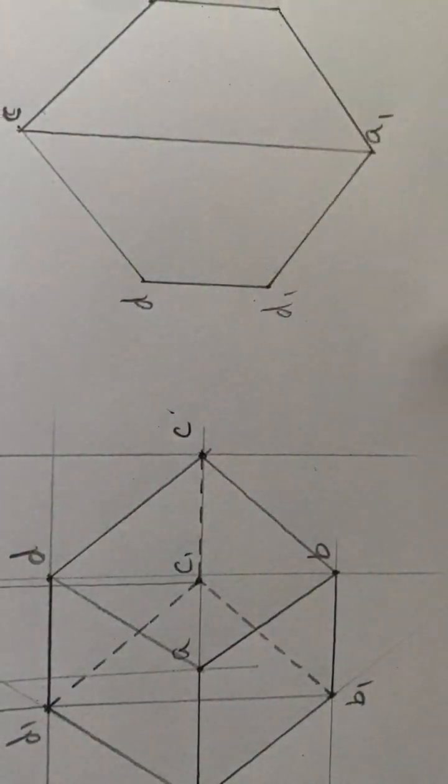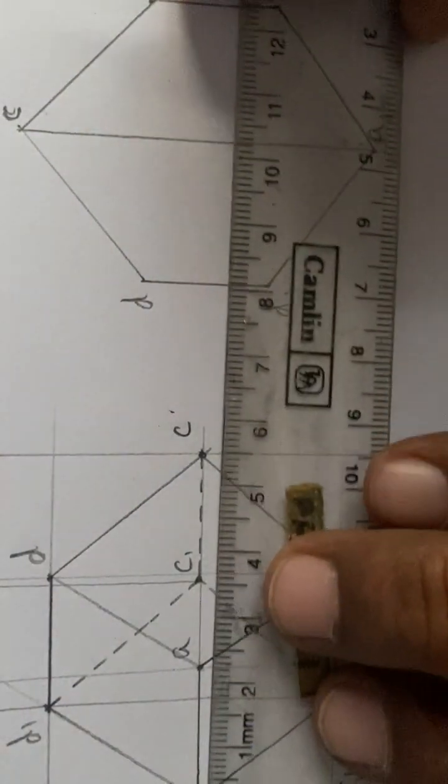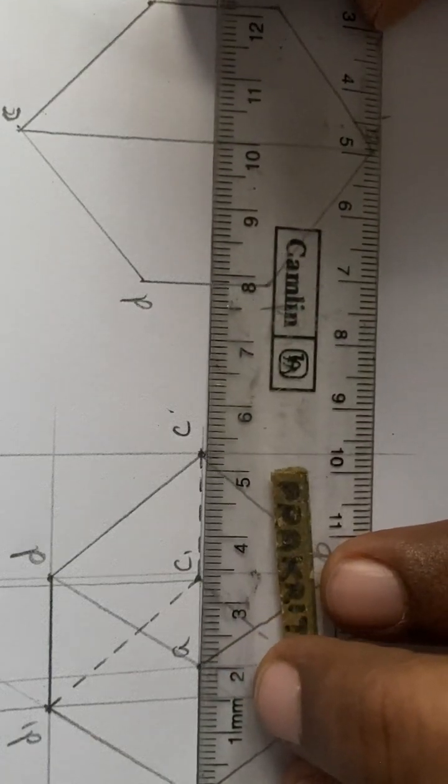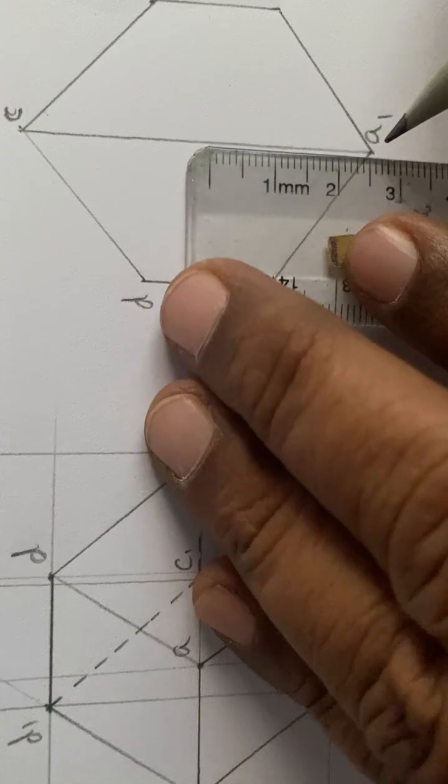Okay, now in between, what is this distance? Approximately 2. So let us mark this.